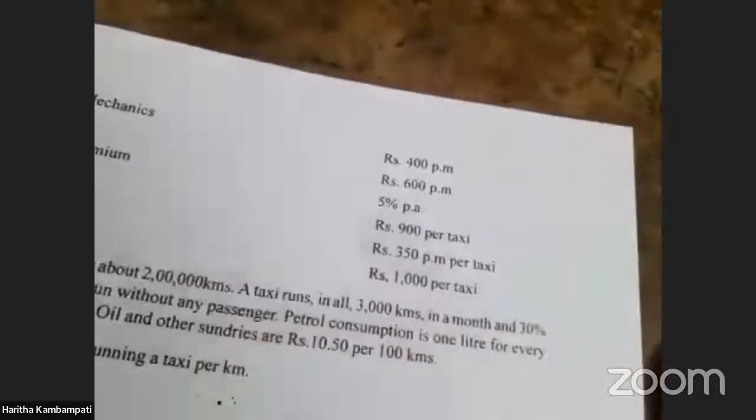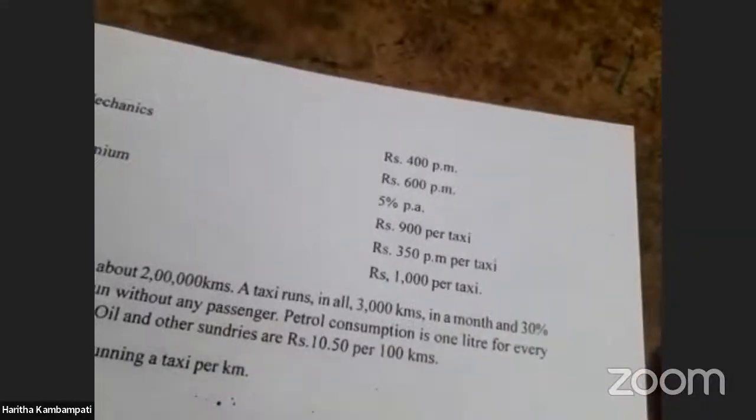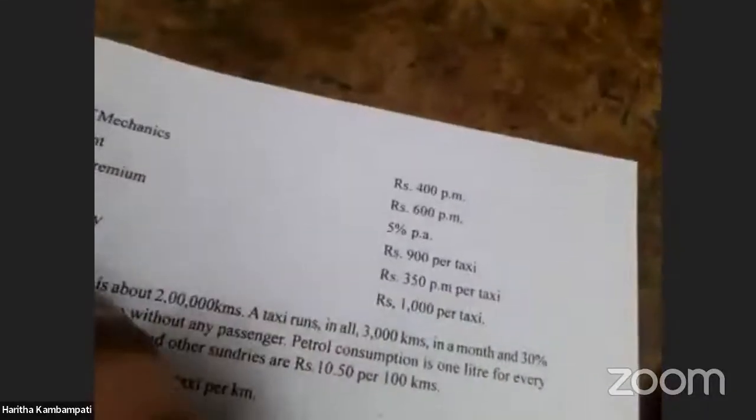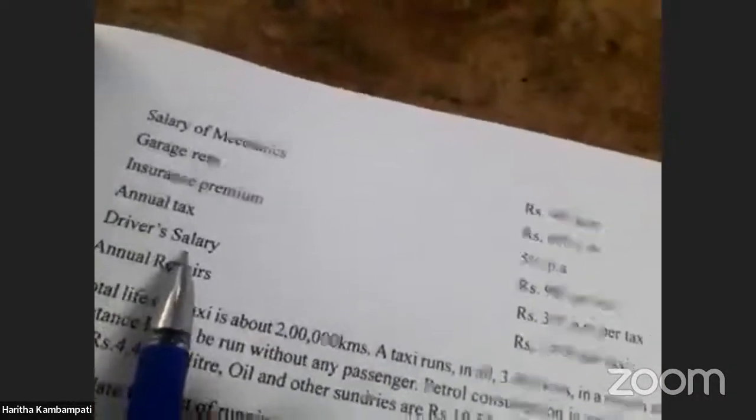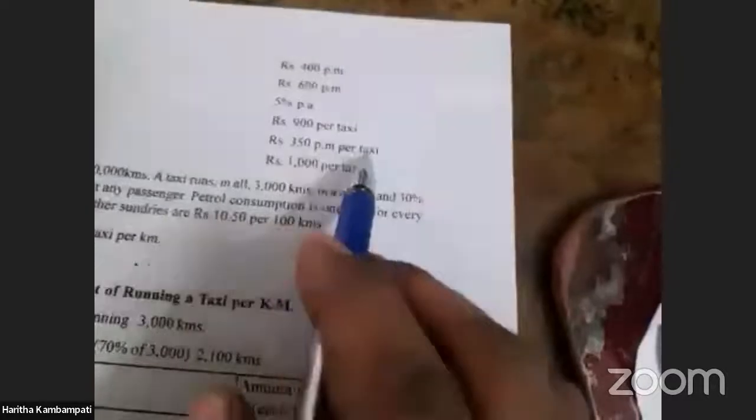Next, driver's salary. Here, salary of manager, salary of accountant, salary of cleaner we have taken. Mechanics. Garage rent, let us take later. Driver's salary, here it is per taxi.